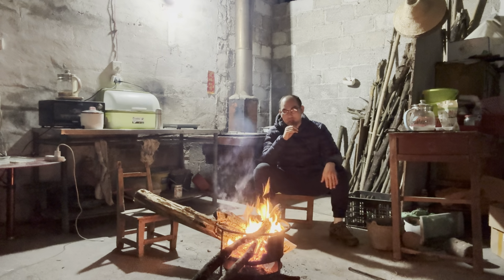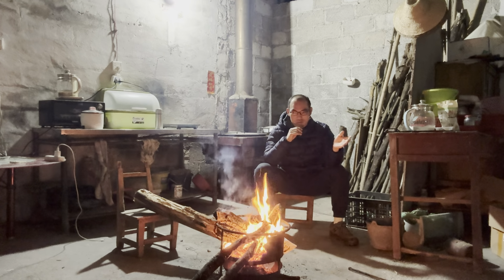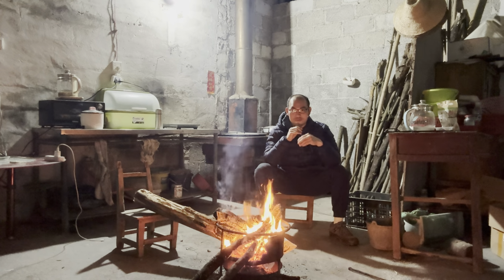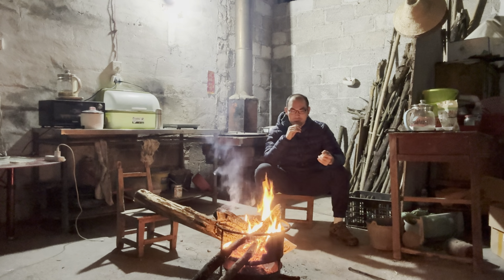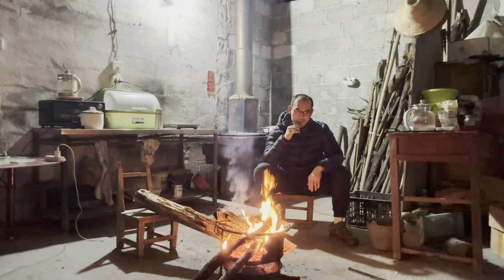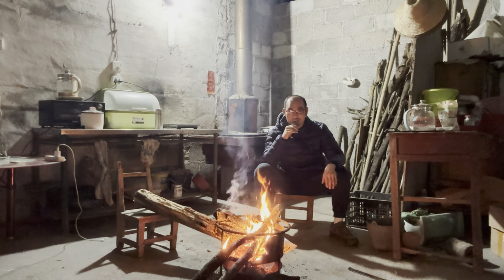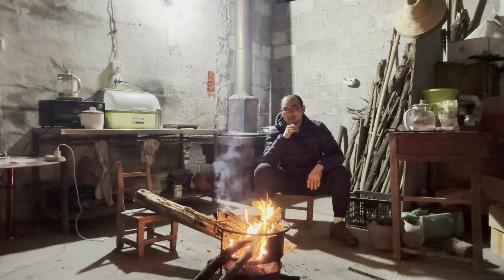Don't have to worry so much about the wind blowing it down anymore, because the second life of the eucalyptus tree is much stronger, because the roots are already deep inside the earth to get much more nutrients and water.